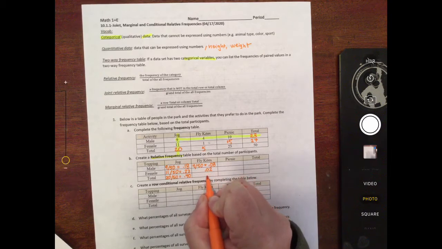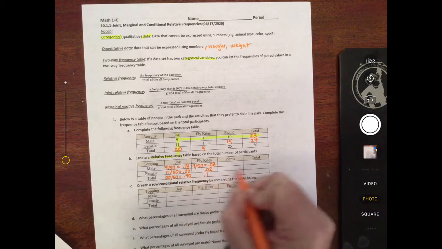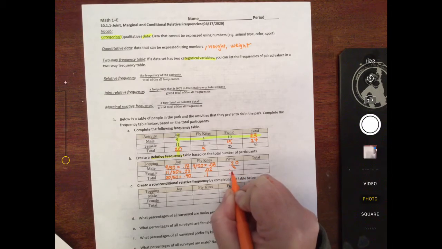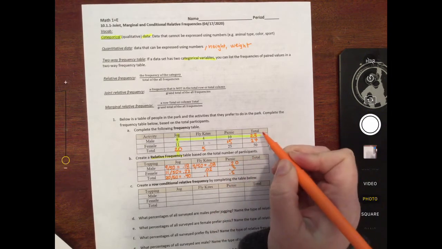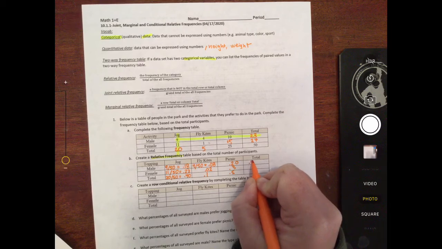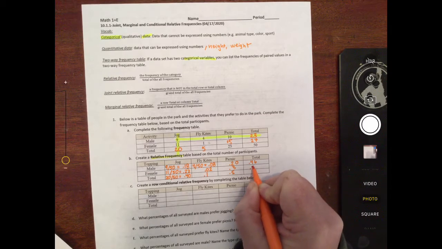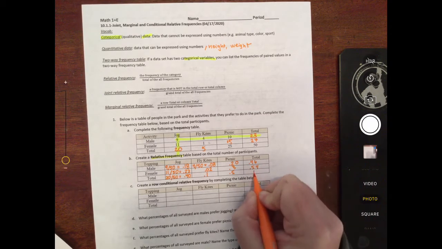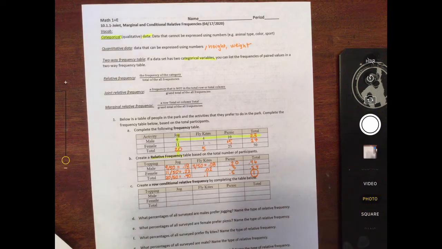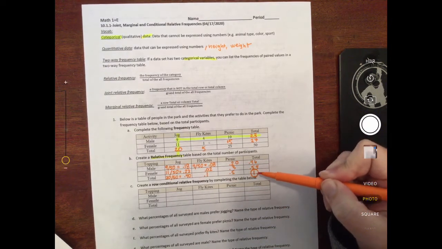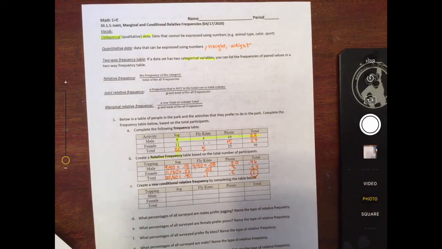I'm just dividing all of these numbers by 50. And we'll do 23 divided by 50 is 0.46. And then 27 divided by 50 is 0.54. Notice down here in your relative frequency table, the very bottom right will always add up to 1.